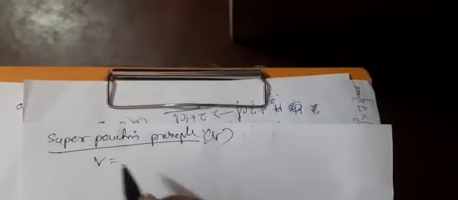In this chapter we study electric potential, using the V value. V is the electric potential, which is the work done per unit positive charge. By using electric potential, what is the statement of the superposition principle?